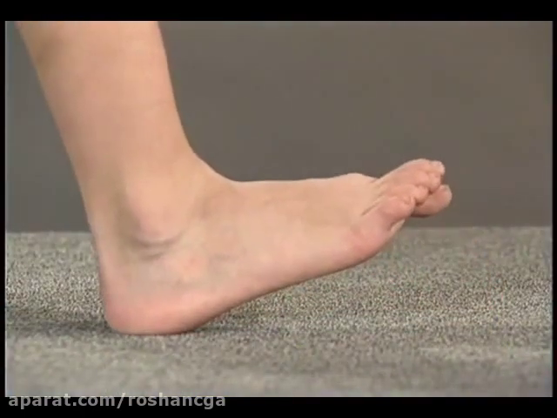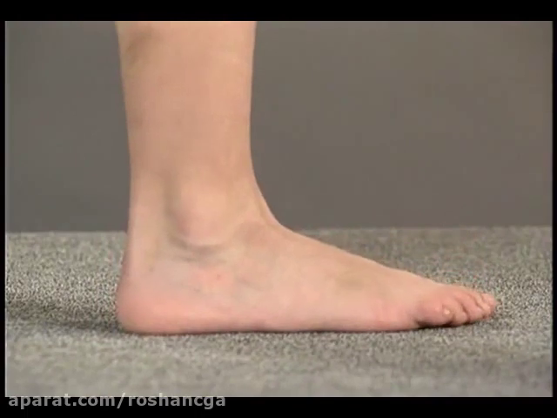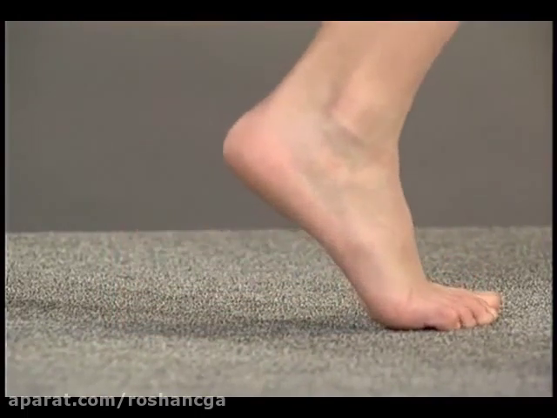Dorsiflexion involves just lifting the foot. Plantarflexion involves lifting the whole body. So it's not surprising that the muscles for plantarflexion are much larger than the ones for dorsiflexion. There's one muscle on the front of the leg for dorsiflexion, tibialis anterior. There are 3 on the back of the leg for plantarflexion, gastrocnemius, soleus, and plantaris.